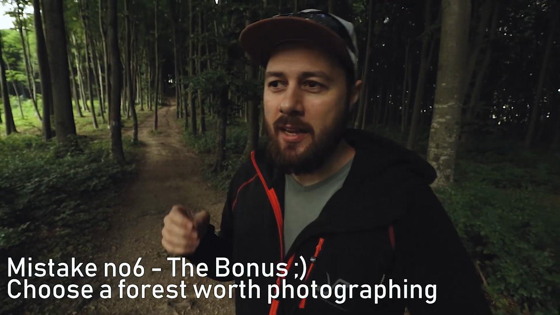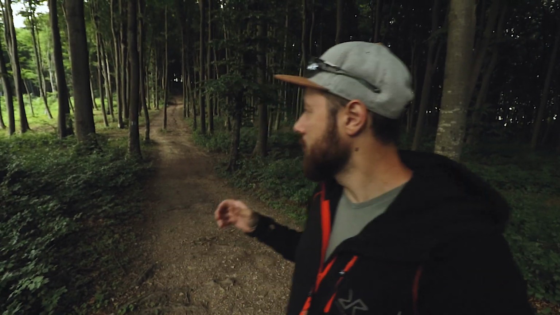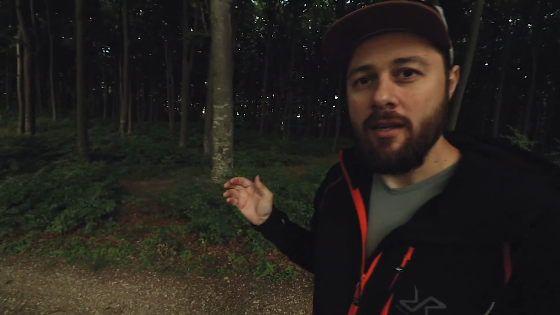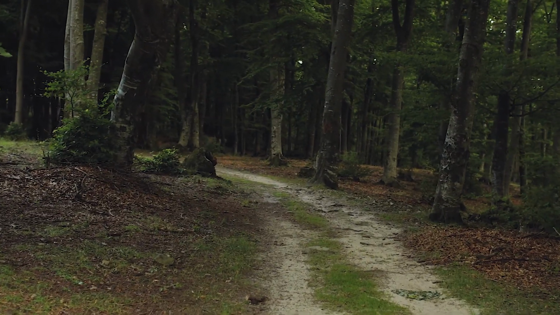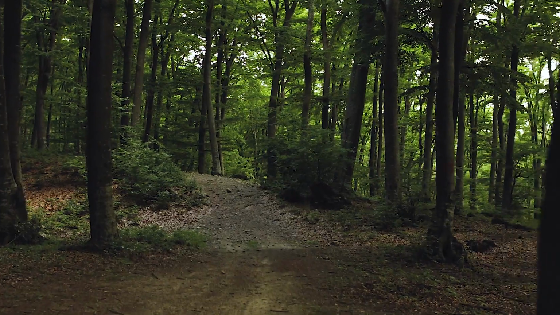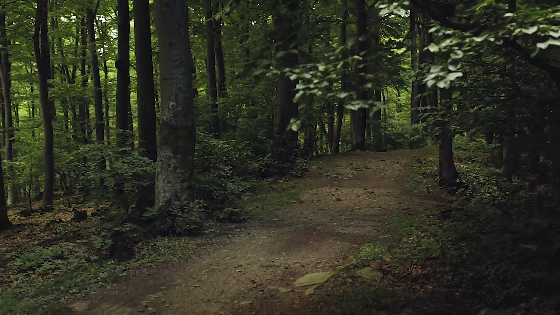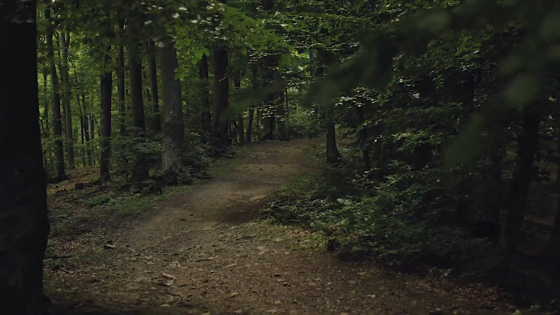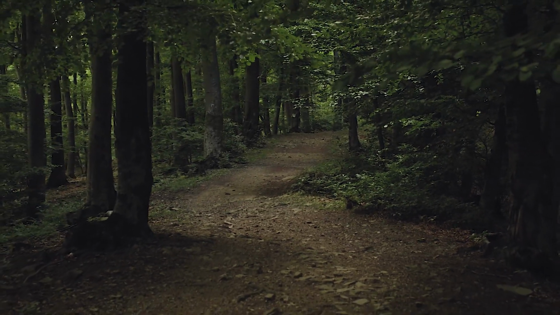And mistake number 6, which is a bonus. Make sure you choose the perfect location. As you can see, the forest where I'm right now is pretty interesting. It's not a boring forest, but if you have a forest with narrow trails, trees that are very close to each other, chaos, trees that are not interesting enough, trails that are only straight, you don't have windings, you only have clutter, that would be a very bad forest to photograph in.